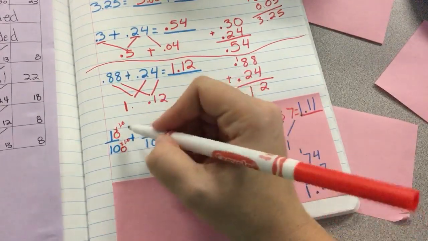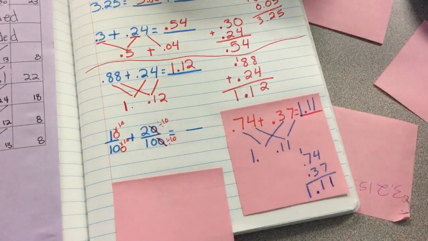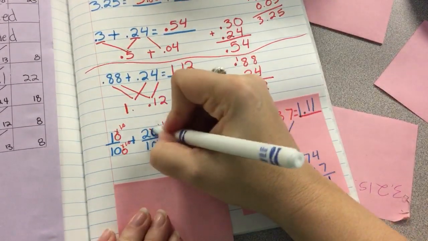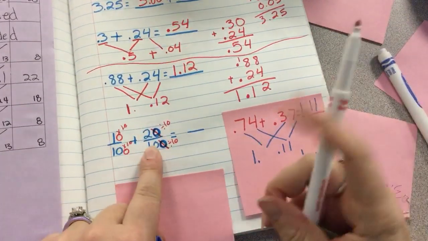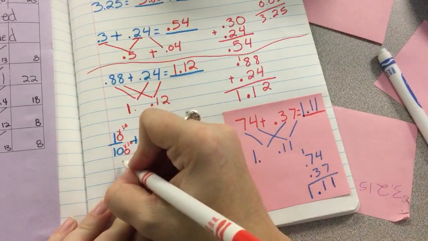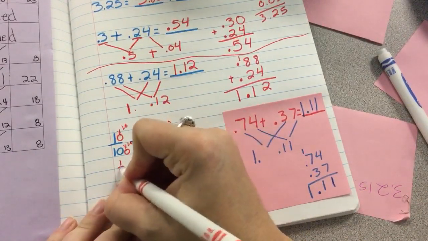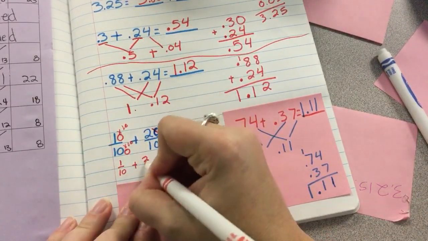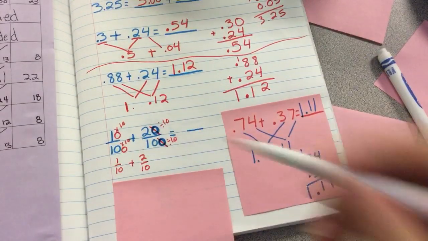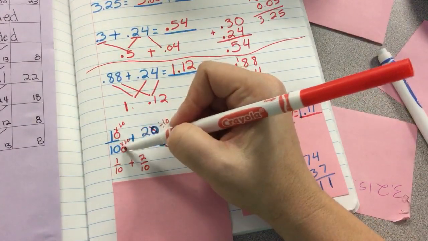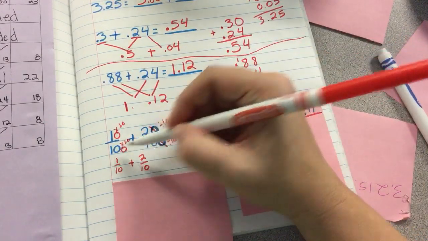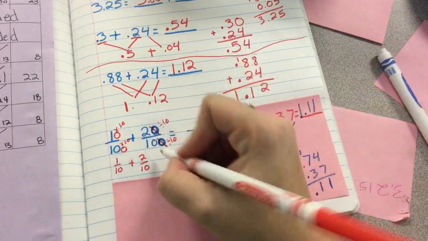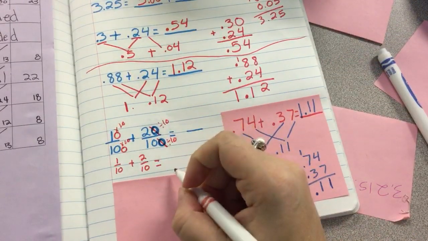So you can either have it be, no, I rewrote it. Sorry, I should have done that both one. So you can either have it be 10 hundredths plus 20 hundredths, or you can have it be 1/10 plus 2/10. Either one. You can either add a 0 to the top and bottom, or take off a 0 from the top and bottom. But either way, the denominators need to be the same. So there's two possible answers.